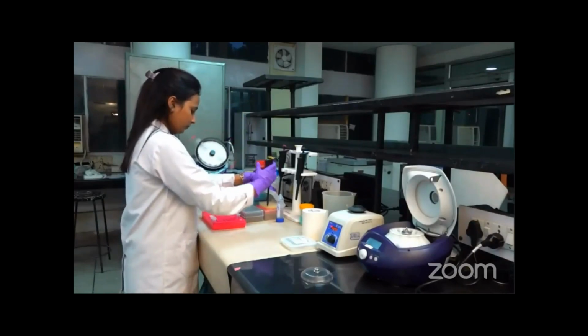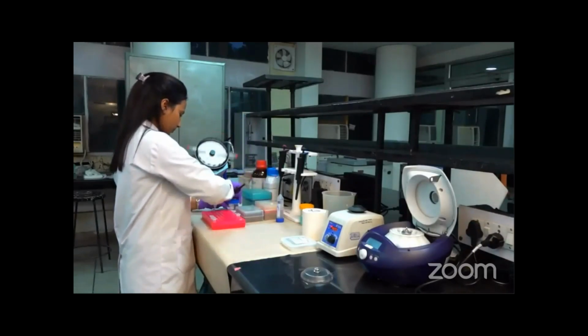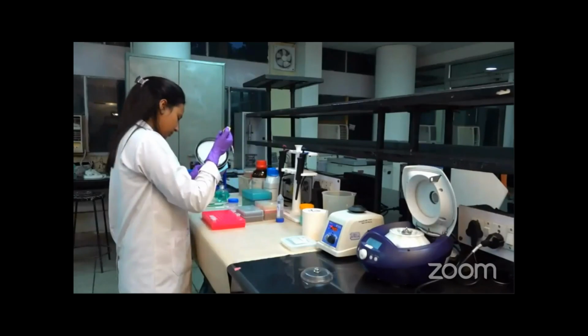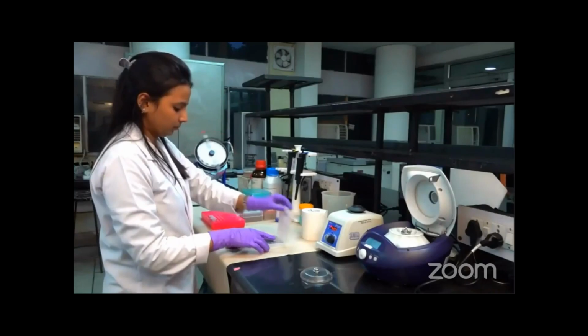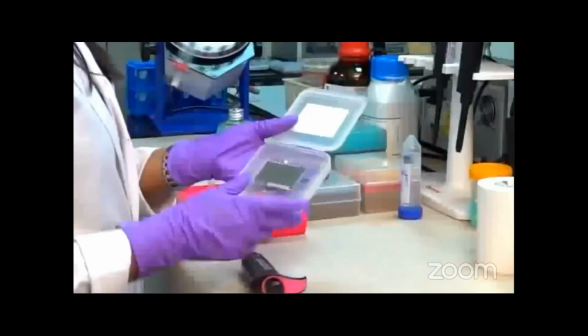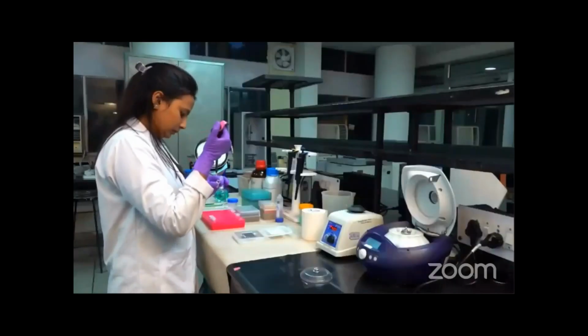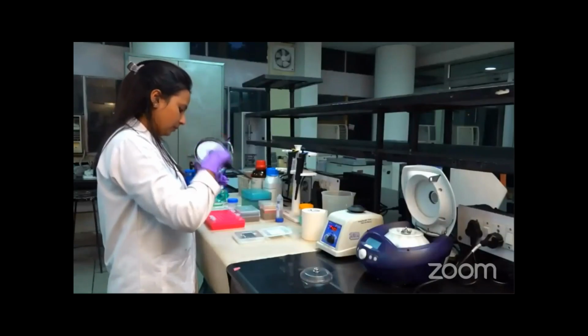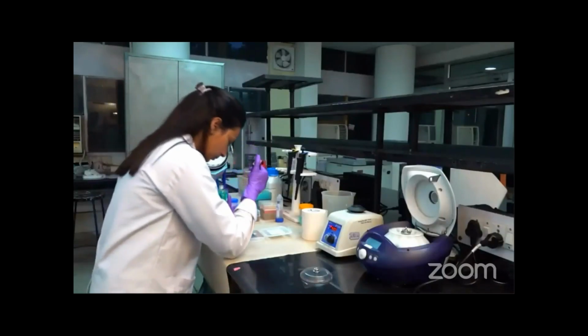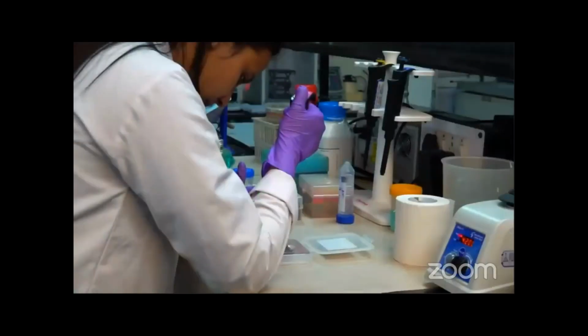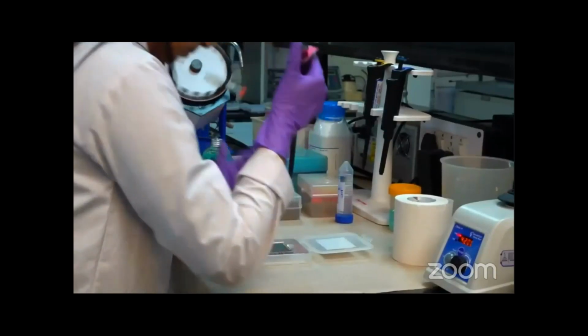After washing twice, the pellet obtained by centrifugation has to be resuspended in 100 microliter of double distilled water and mixed properly. The MALDI plate can be of two types, either a reusable steel plate as we are using here, or a disposable plastic plate. We add 1 microliter of the yeast suspension to the MALDI plate.